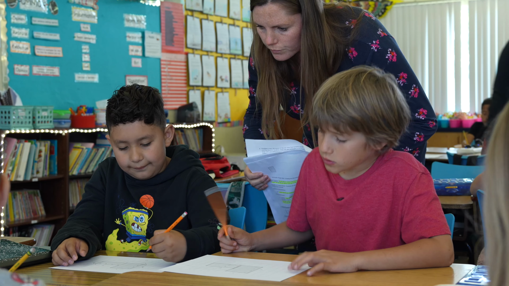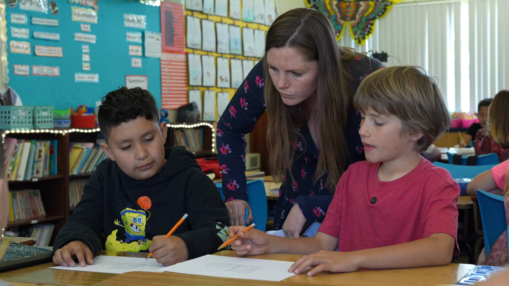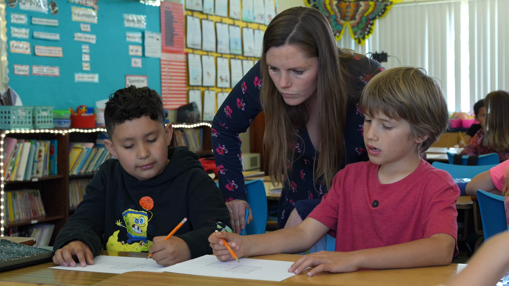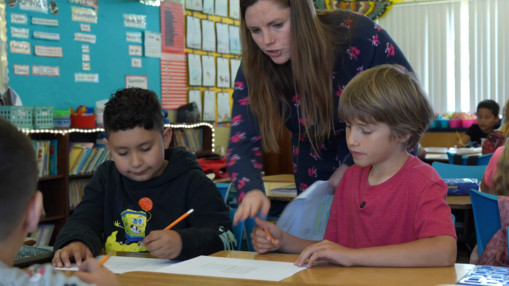I'm doing, so we're gonna cut it right here, and then we label all the sides, and then we're gonna skip count this one by 3s, and then this one by 4. He did by 4s, I did by 2s. Okay, and then what will you do? And then we'll add them. Okay, go ahead and show all your work about that.